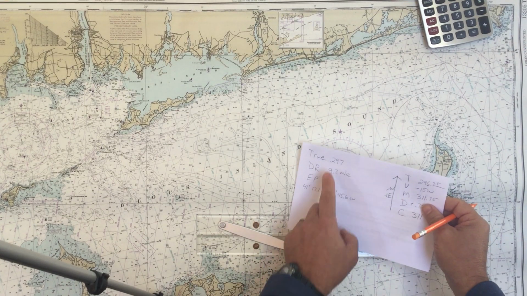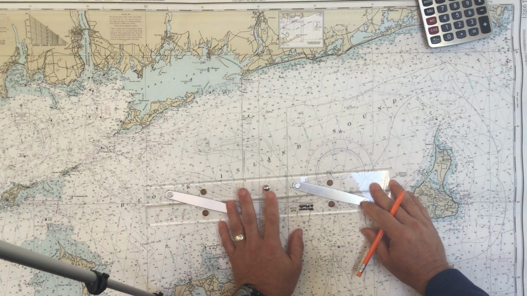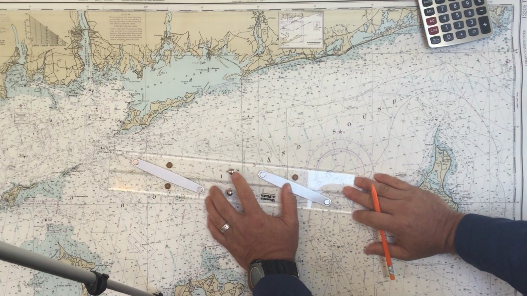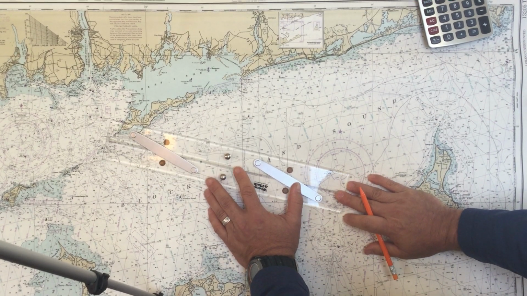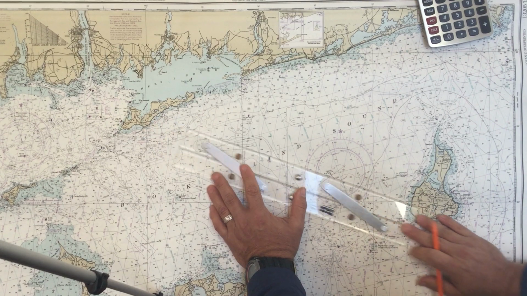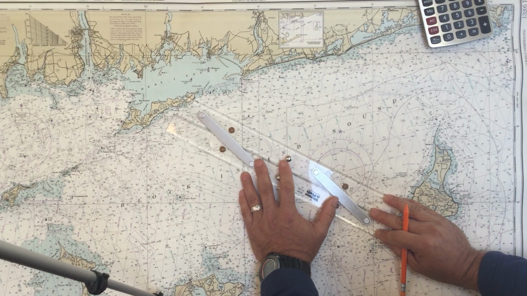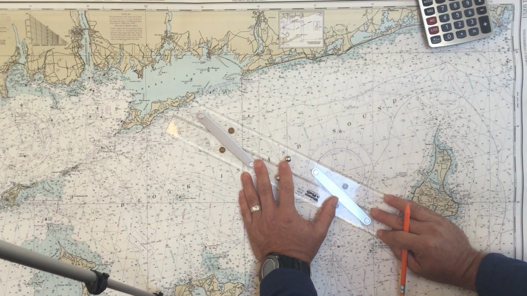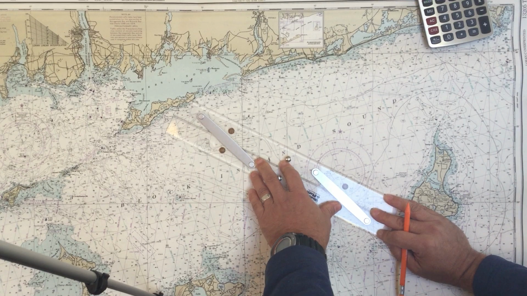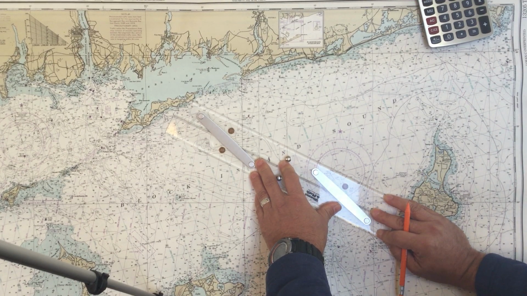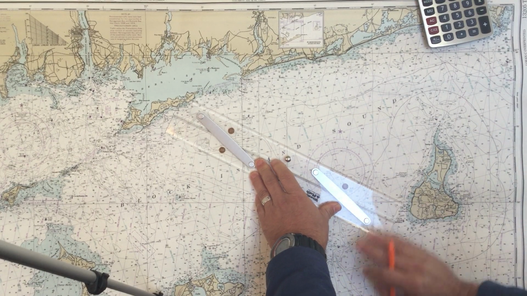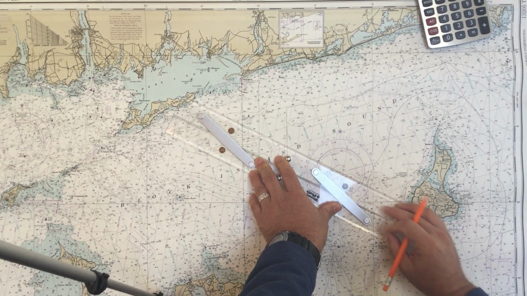And we're on a true course of 297. So we're going to find 297 on our plotter. It's a little bit difficult to plot 297, even more difficult to plot 297.5, or okay, I'm going to guesstimate that's pretty close to being 297.